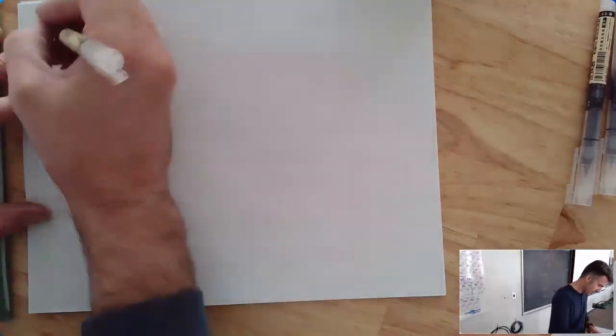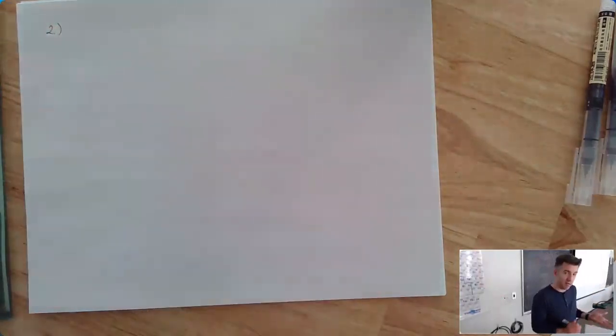So let's look at the next example. Again, they're going to feel pretty easy to start off with, but they're going to get hard.